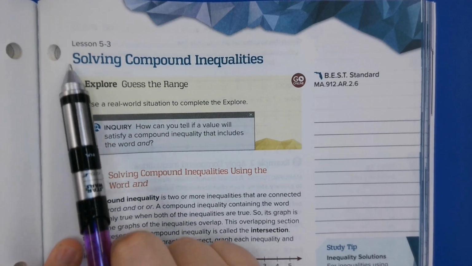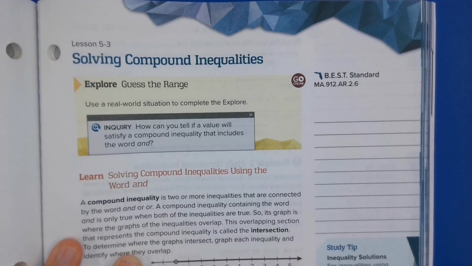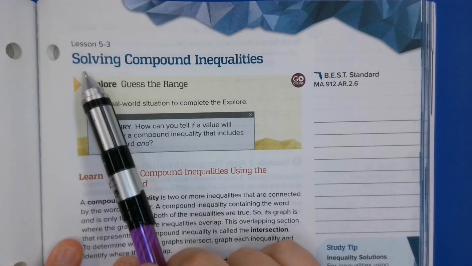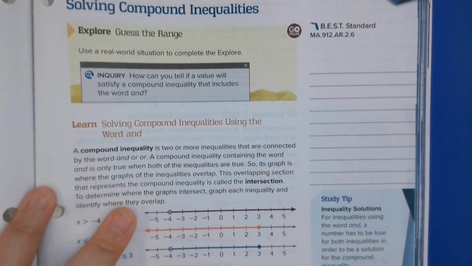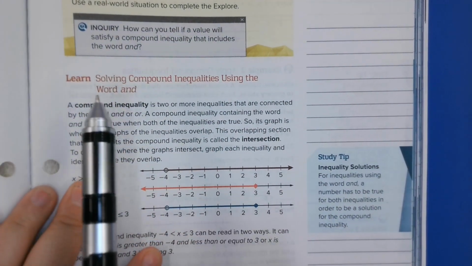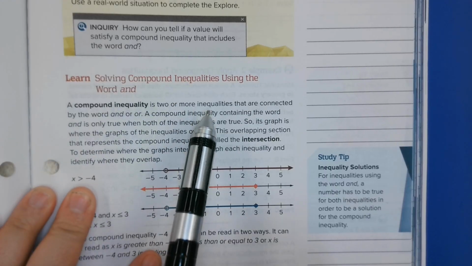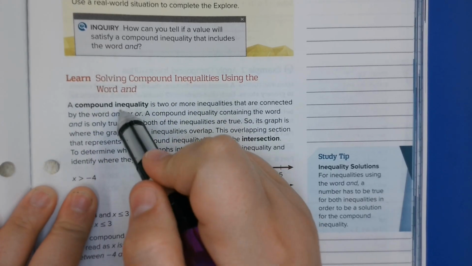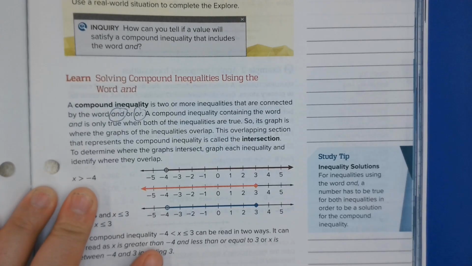Today we're going to be doing lesson 5.3. It is on page 277 of our book. We're going to be solving compound inequalities. So a compound inequality is two or more inequalities that are connected by the words "and" or "or."